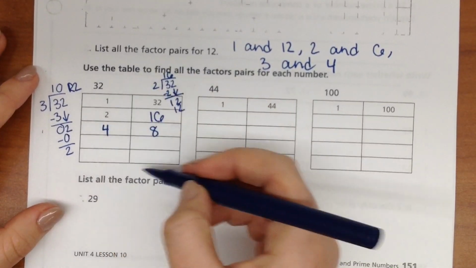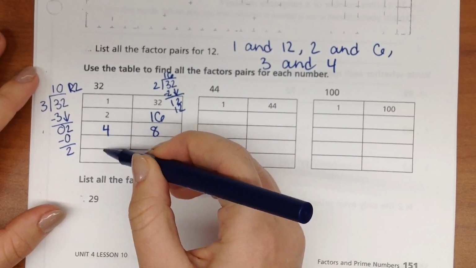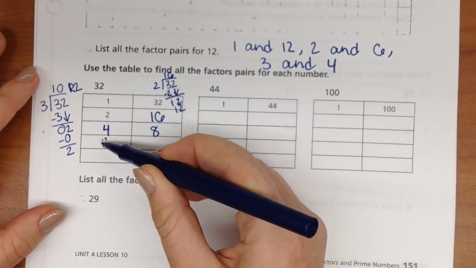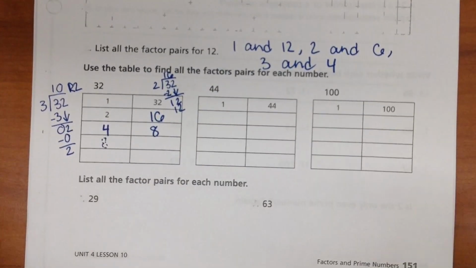So we found all of our factor pairs actually already for this one. And you know that because we just ended at 7, and if we were to go to 8, we don't need to do 8 because we already have 8 over here. So once you get up to this number, you're done.